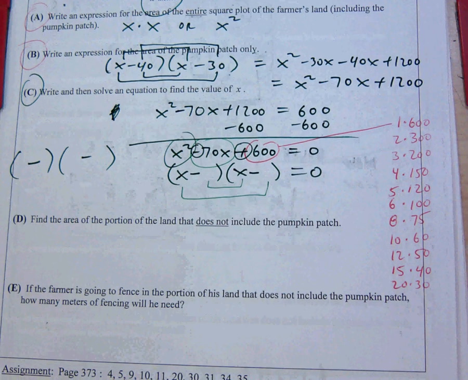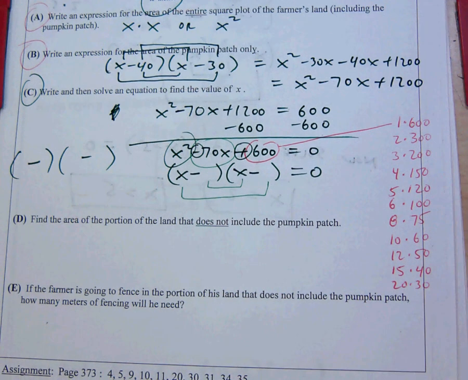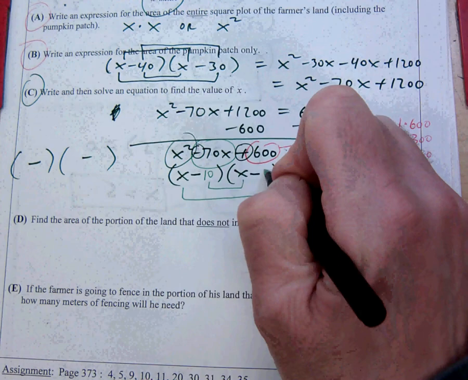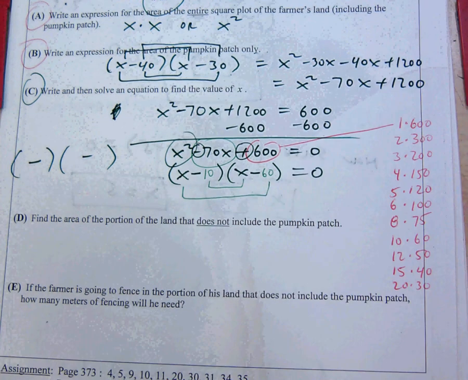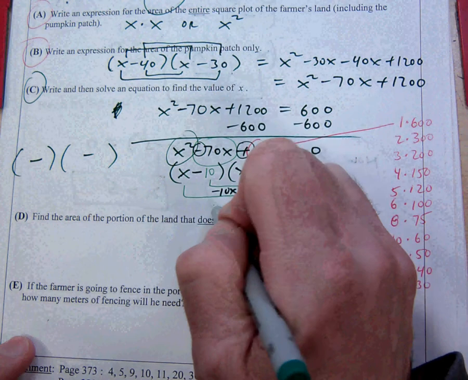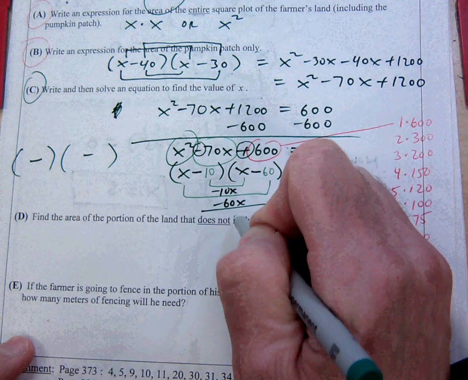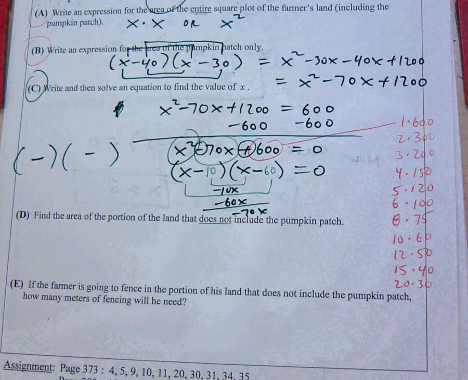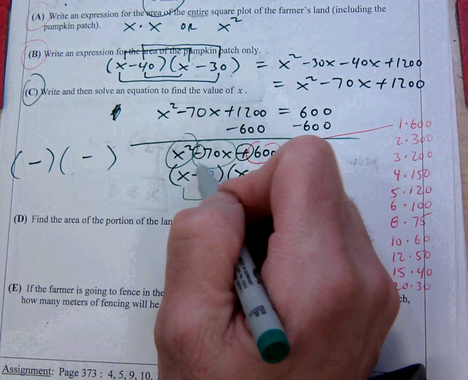This is one you can probably do in your head. If you think about all those combinations, which one? 10 times 60. Yeah, 10 and 60. Everybody agree that that's it? Because these give you a minus 10x. The outsides give you minus 60x, which sure enough add up to a minus 70, don't they? All right, so that works.